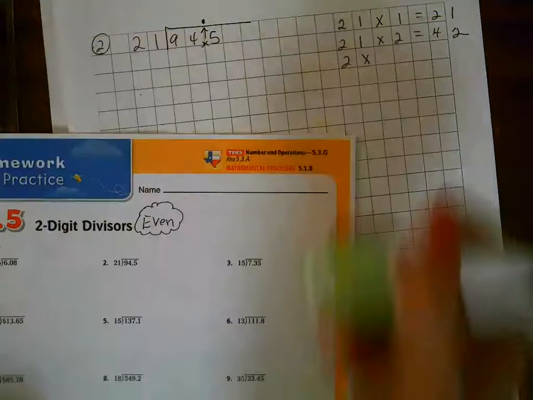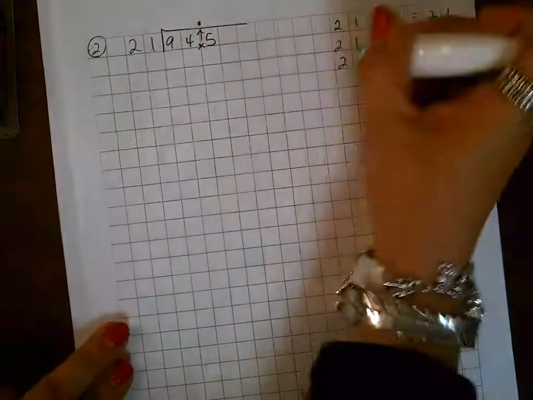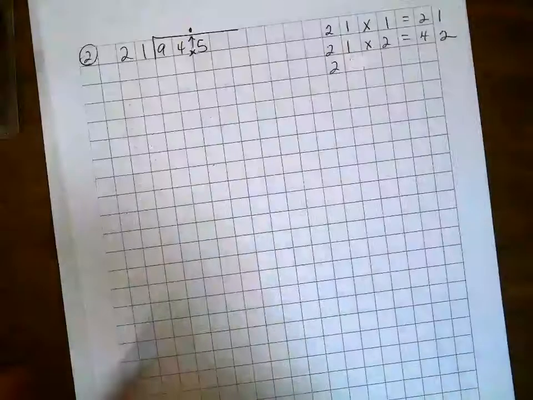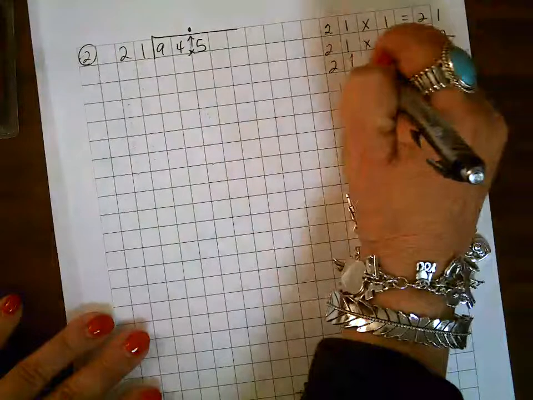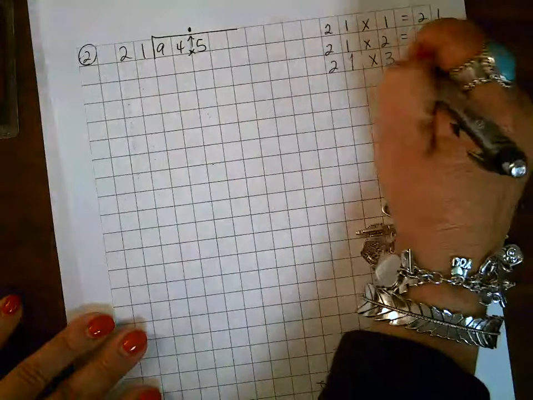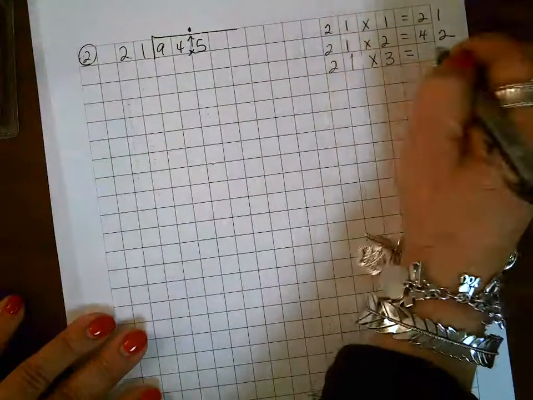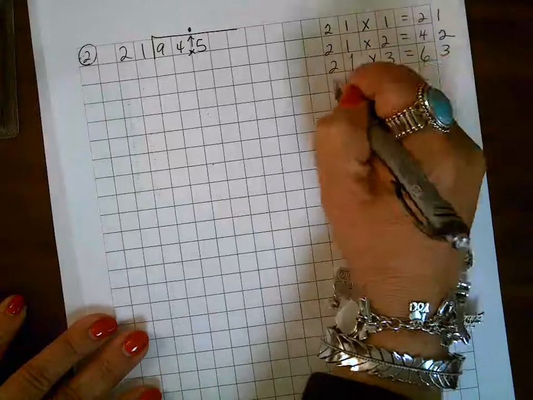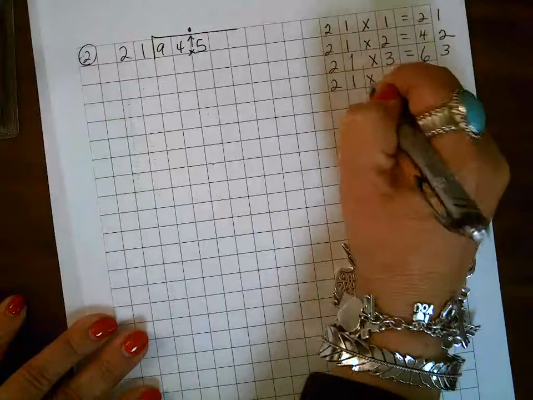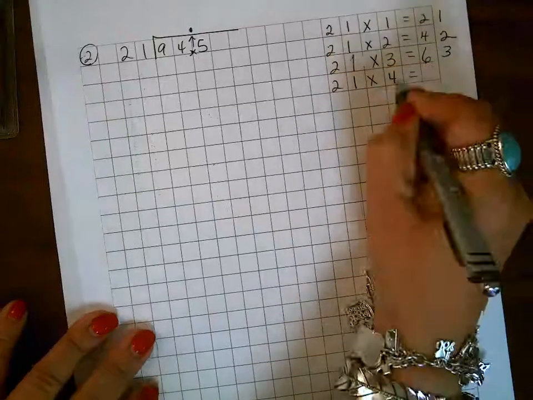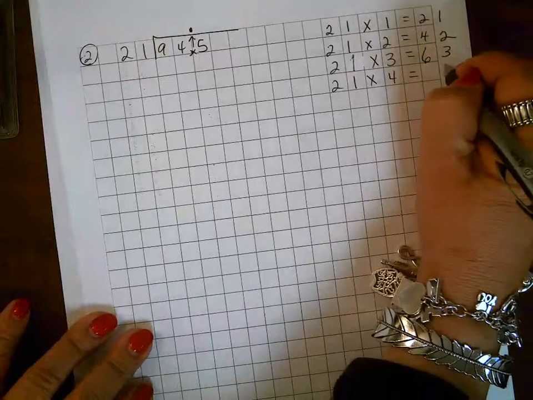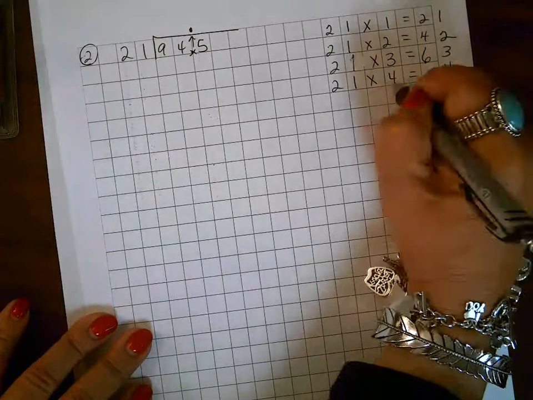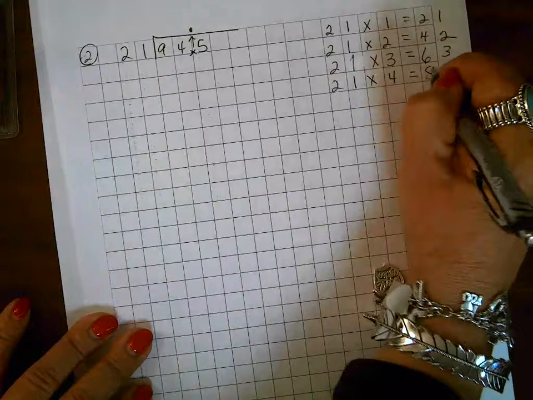So right now I'm kind of in a rush wanting to get this done for you, so I'm going to slow it down for just a bit so that I can make fewer mistakes. So it's 21 times 3. 3 times 1 equals 3. 3 times 2 equals 6. 21 times 4: 4 times 1 equals 4. 4 times 2 equals 8.